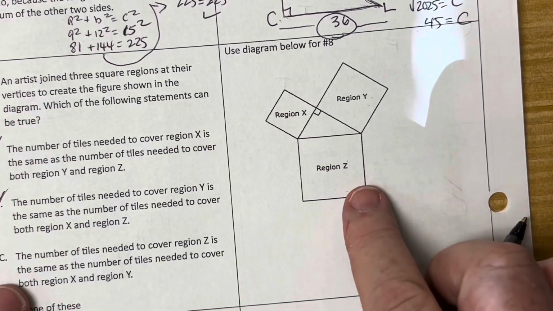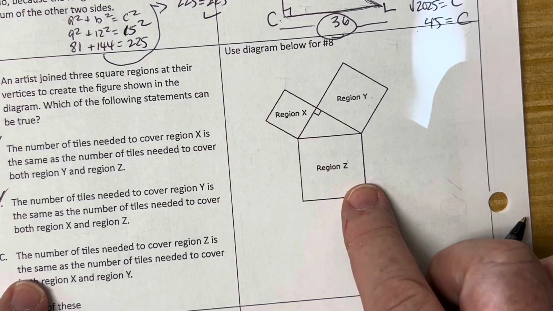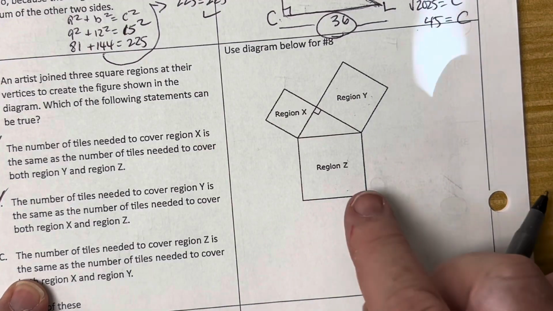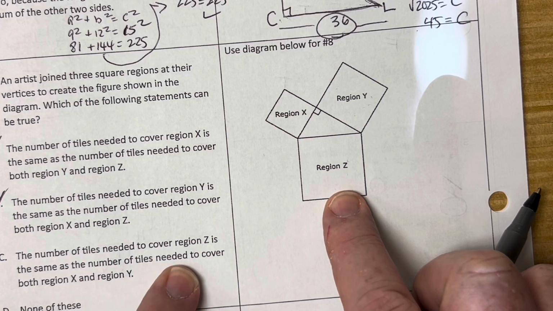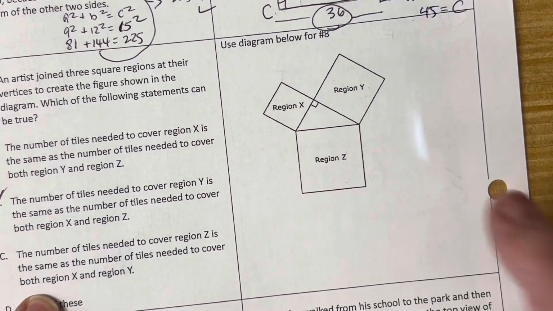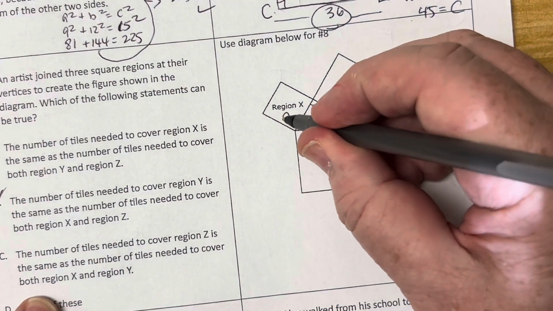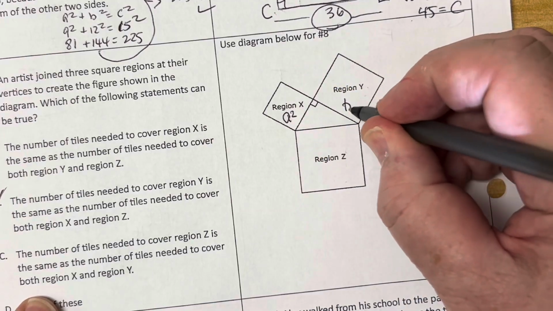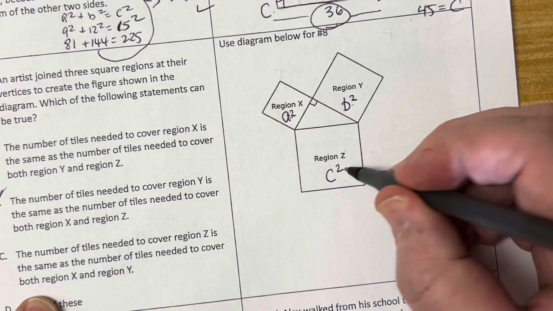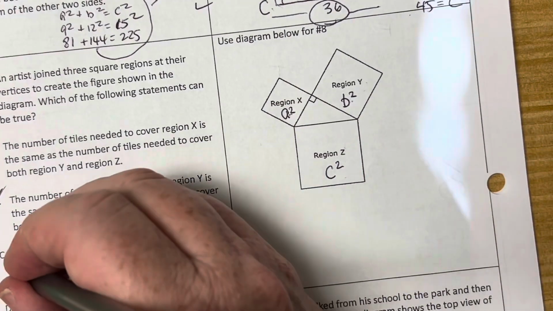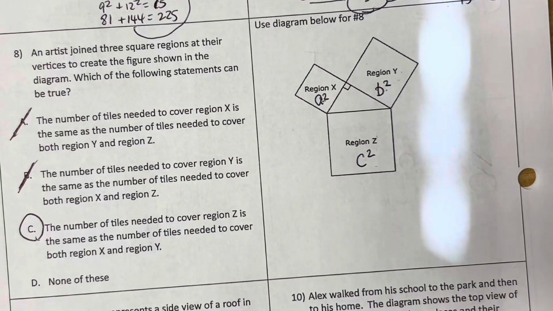All right, so the last one, or it's none of these. All right, the number of tiles needed to cover region Z is the same as the number of tiles needed to cover X and Y. That does make sense because this is A squared and this is B squared, and then A squared plus B squared equals C squared. So that does work. So your correct answer here is C.